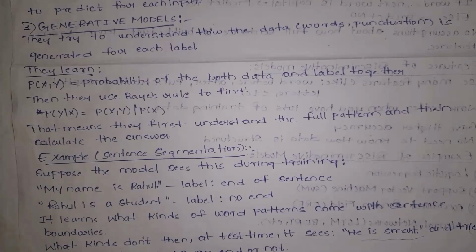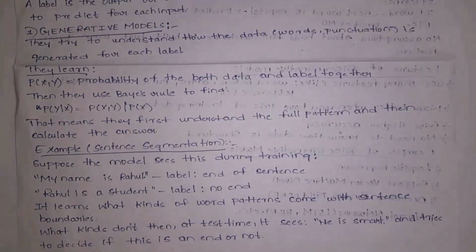As we will train this model by giving various examples, generative model has capability to understand complete sentence and meaning of the sentence. So by understanding complete meaning, it will place boundaries. Whenever you give particular data to generative models, by reading each word and punctuation, this model will decide whether it is end of the sentence or not. For example, if label is 1, then it is considered as end of the sentence. If label is 0, it is not considered as end of the sentence.